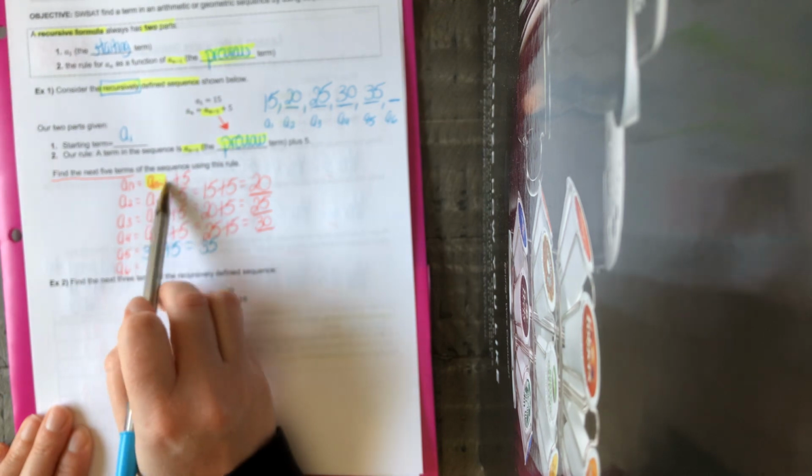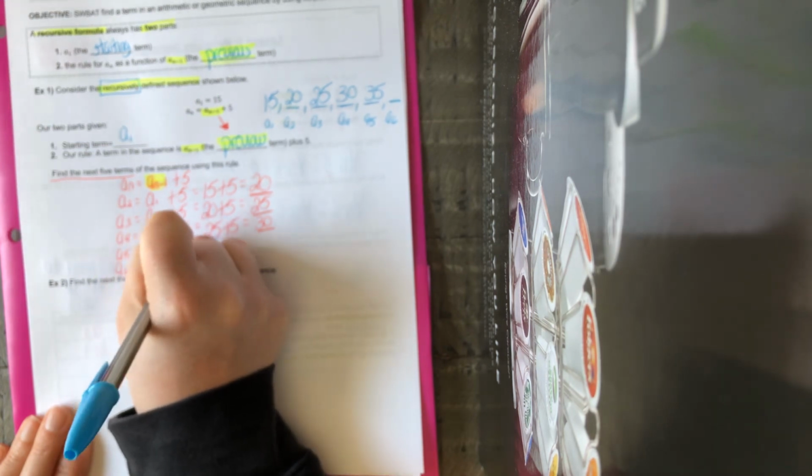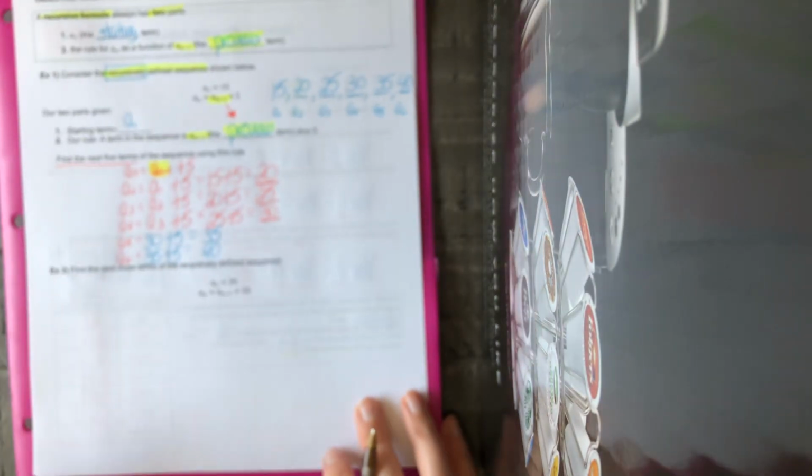And then last but not least, my 6th term is my last answer. My last answer was 35. So I'm going to just do 35 plus 5 and get 40. So I know my 6th term was 40, and that is it.